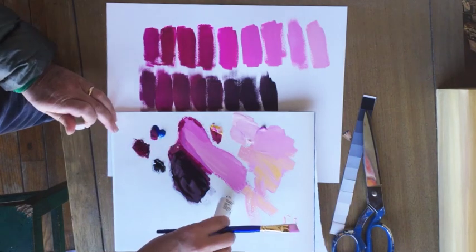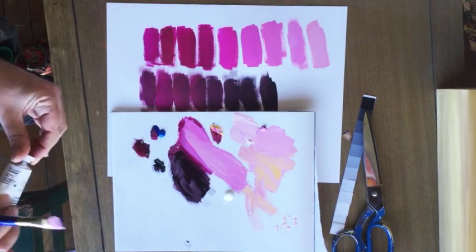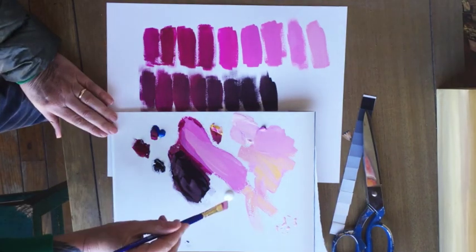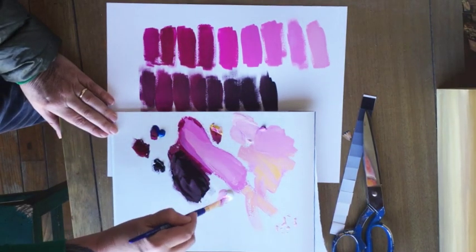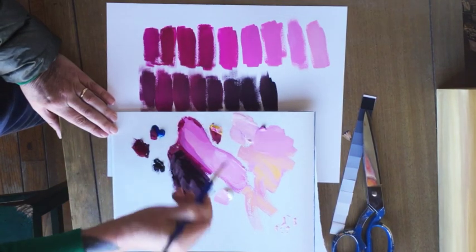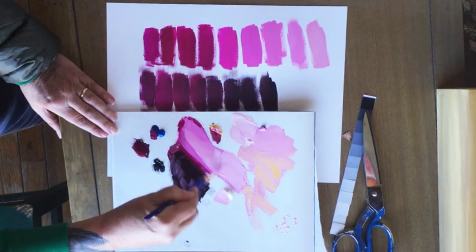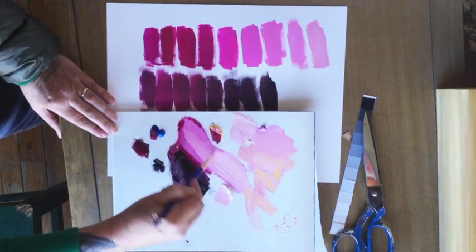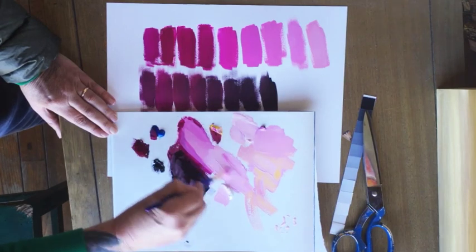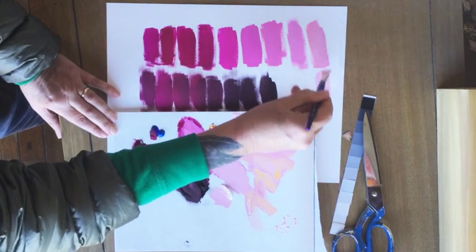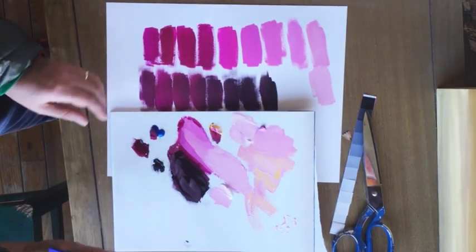I still have my base red, violet, magenta, pink, my base hue here, so I can return to that and nothing is lost. And then I can just bring a little bit more yellow into this if I'm finding that it's again getting slightly too cool.